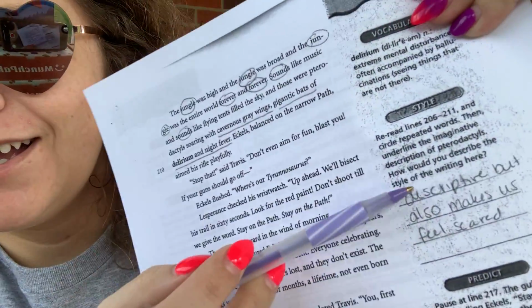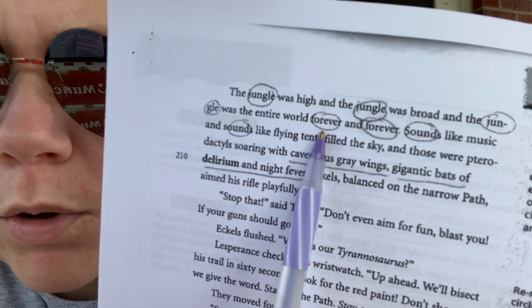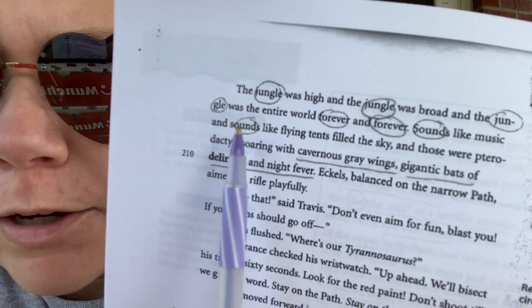Okay, so on page 9, right here under style, it says reread lines 206 through 211 and circle repeated words, then underline the imaginative description of pterodactyls. How would you describe the style of the writing here? Okay, so some repeated words that we've got: jungle, forever, and sounds. Those are our repeated words.